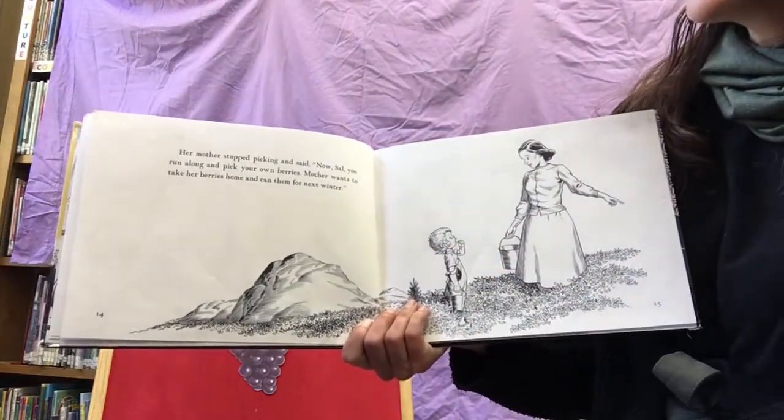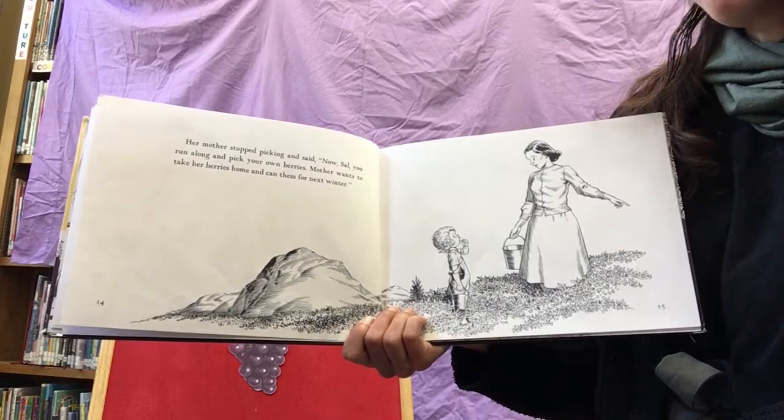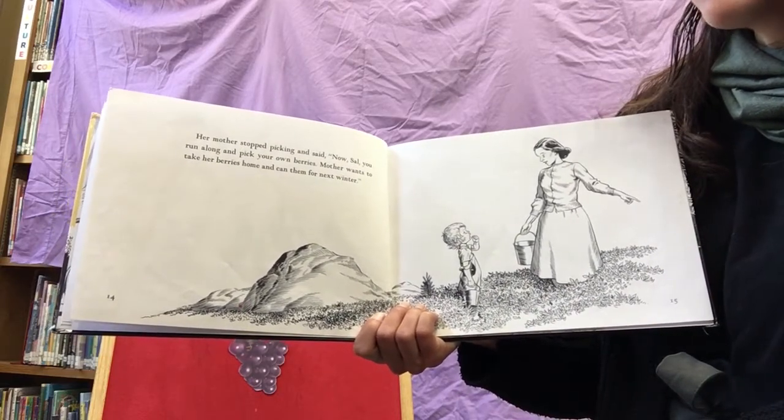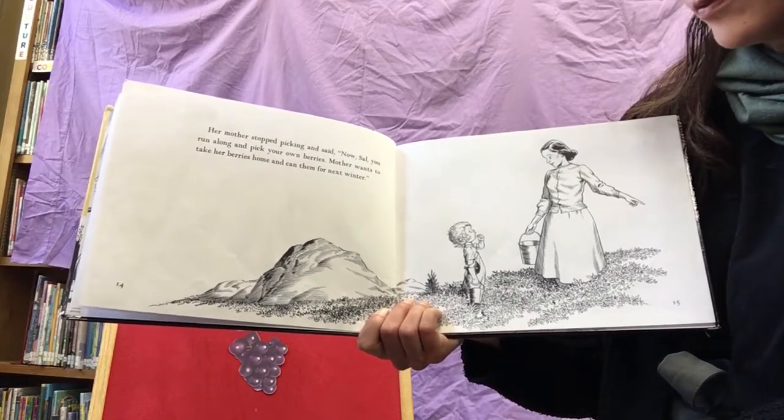Her mother stopped picking and said, "Now, Sal, you run along and pick your own berries. Mother wants to take her berries home and can them for the next winter."